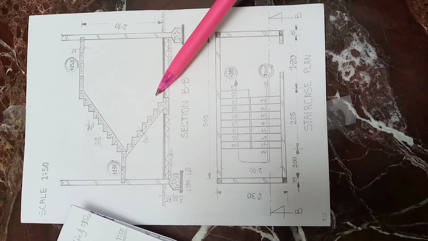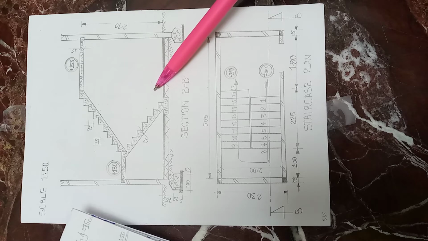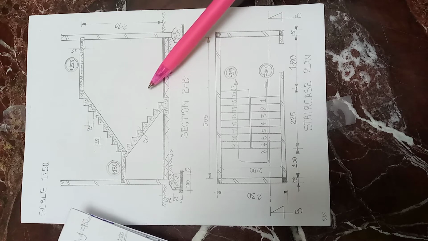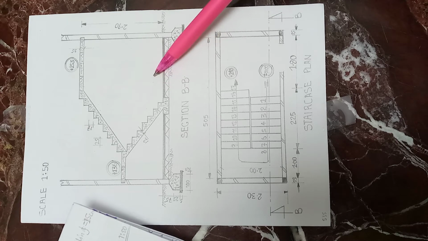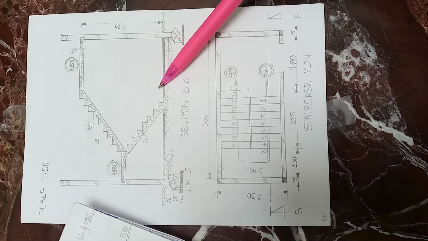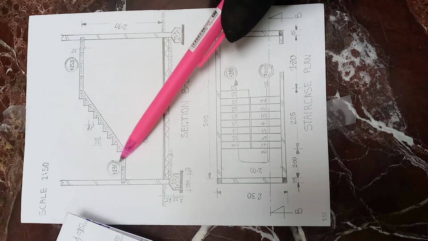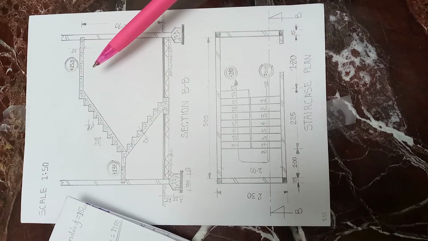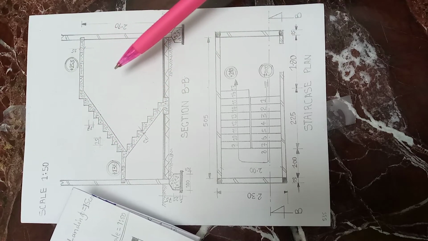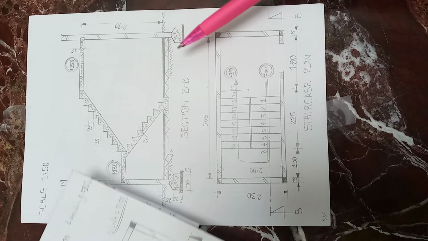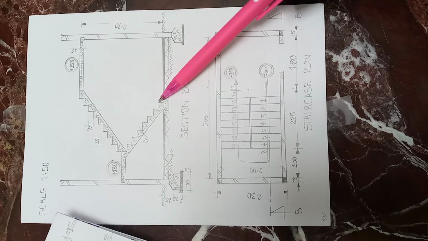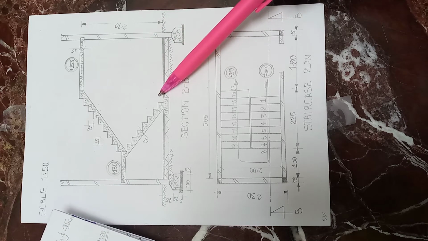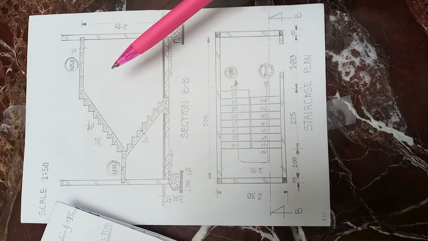Here it is 0.00. The starting point to the landing is positive 136, and from the landing to the end is positive 153. So now we have 17 steps to go from ground floor to first floor.